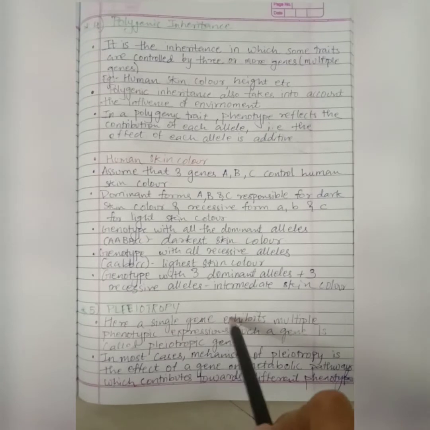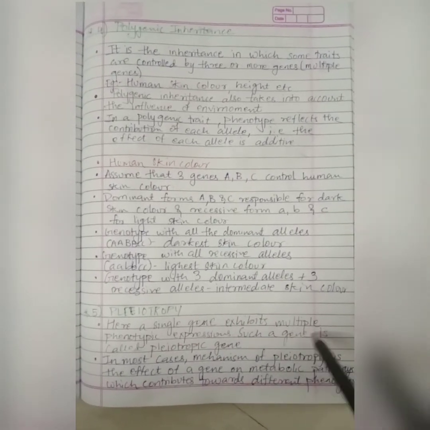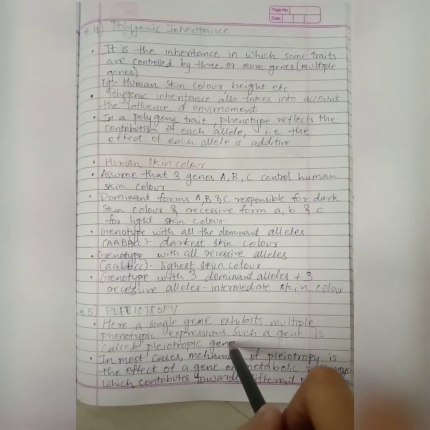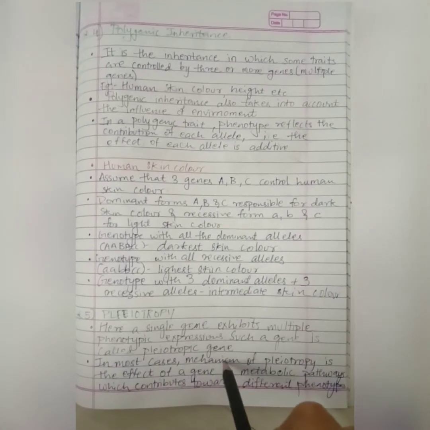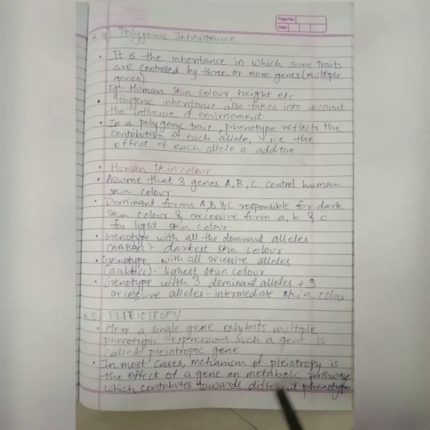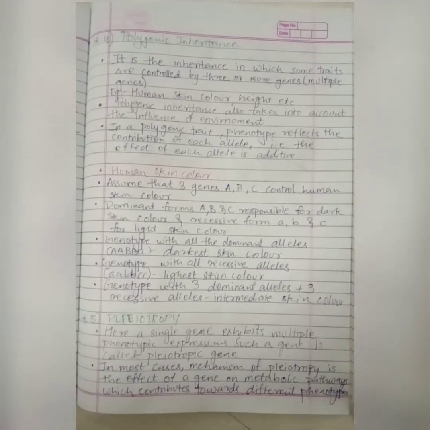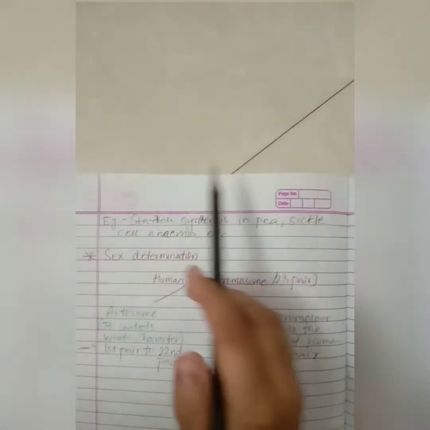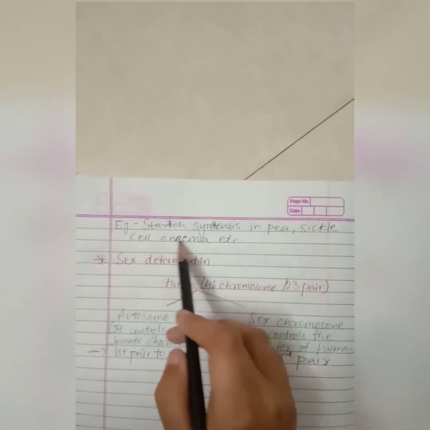Here a single gene exhibits multiple phenotypic expressions, and such a gene is called a pleiotropic gene. In most cases, the mechanism of pleiotropy is the effect of a gene on a metabolic pathway, which contributes towards the different phenotypes. Examples are starch synthesis in pea and sickle cell anemia.